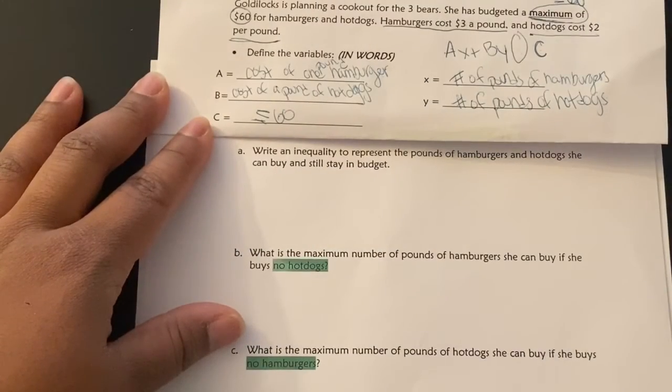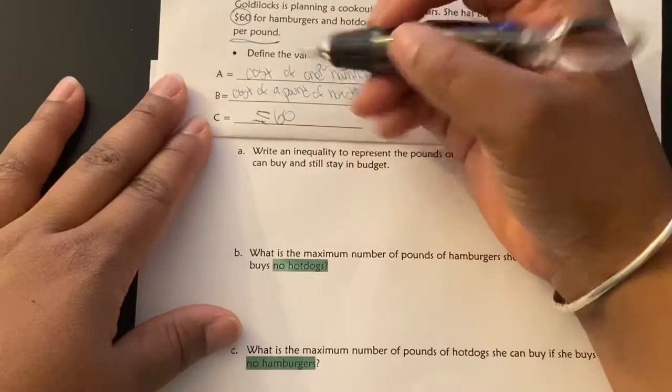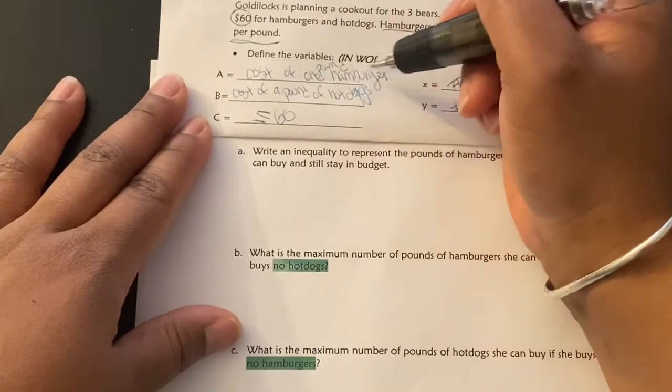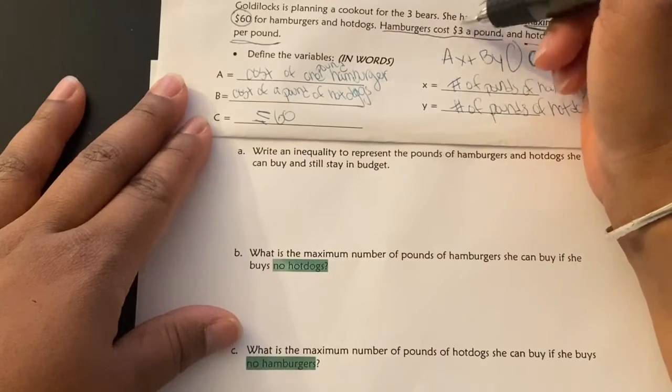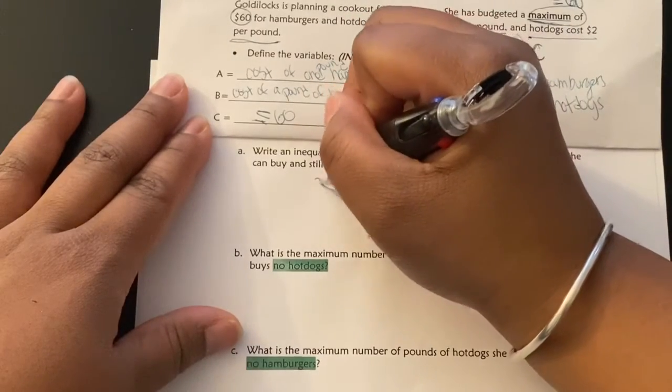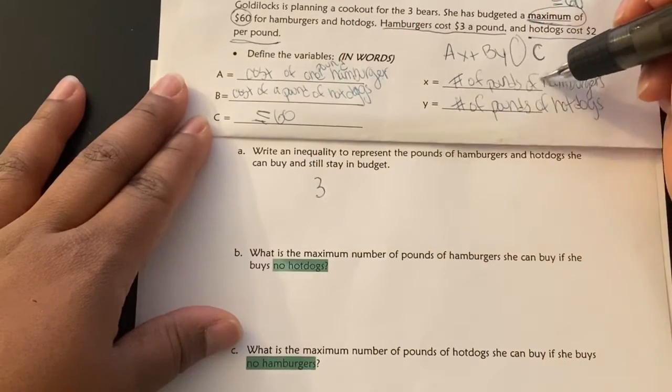Okay, now given the information that we know what A, B, C, and X, Y mean in context of the scenario, we have to create an inequality. So we want A to represent the cost of 1 pound of hamburger. We know 1 pound of hamburger costs $3, so it's going to be 3 times X, which is the number of pounds of hamburgers.